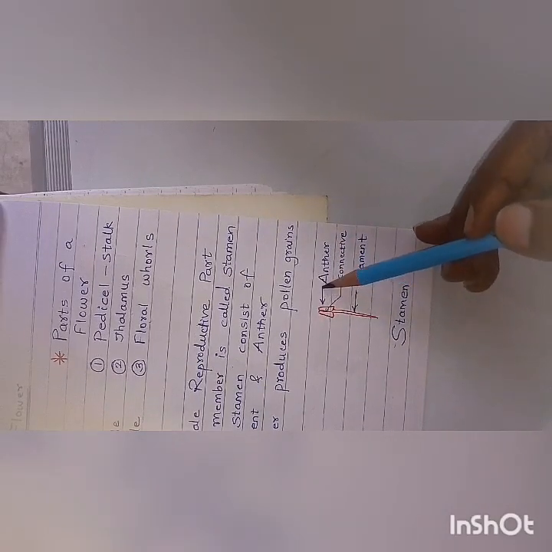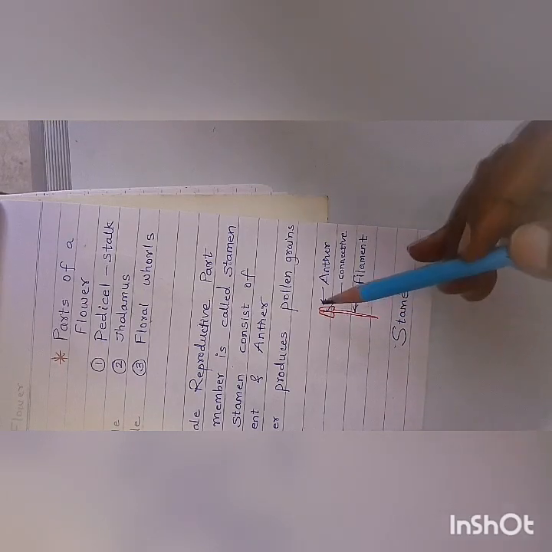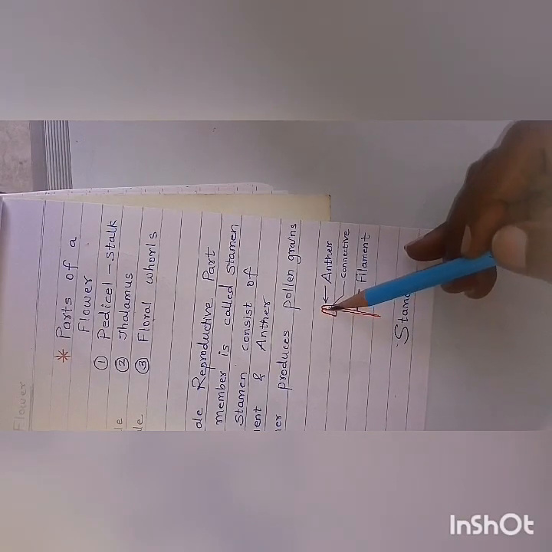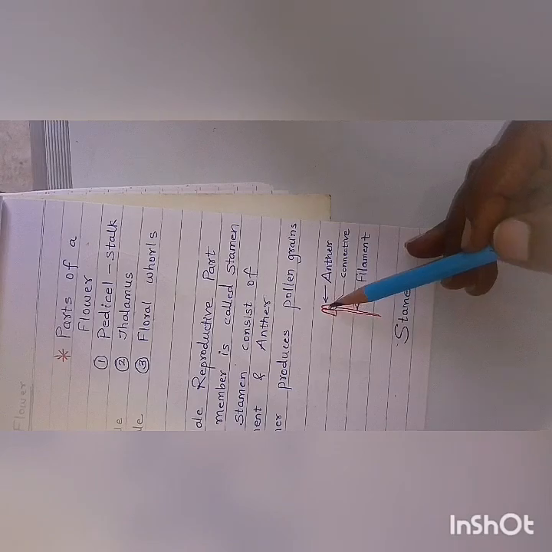Now we'll see the structure of stamen. As you can see, this is a single stamen. The circular part or the tip, it is called as anther, and this thin part, it is called as filament. I have also drawn a diagram for you. See, this is anther, this is filament, and these are the two lobes of anther which are connected with the help of a connective.